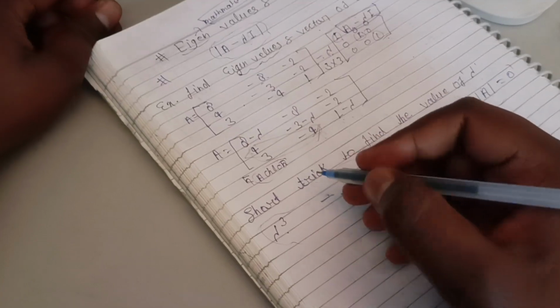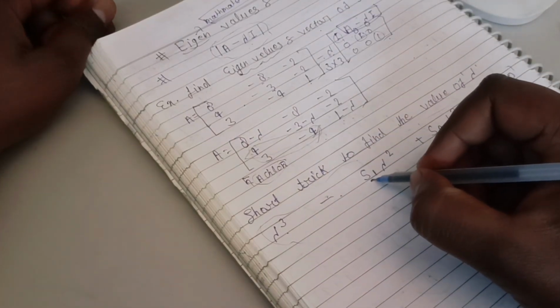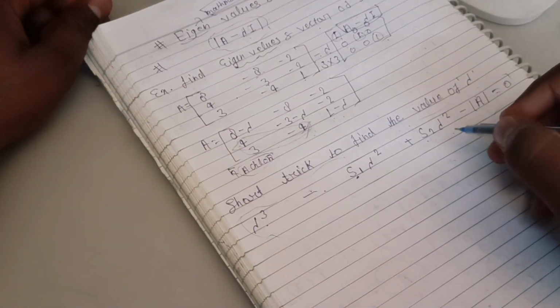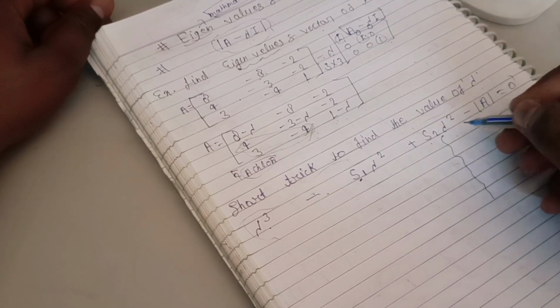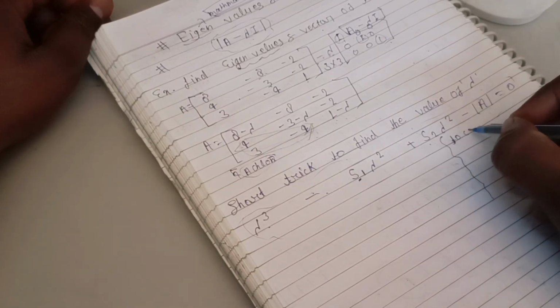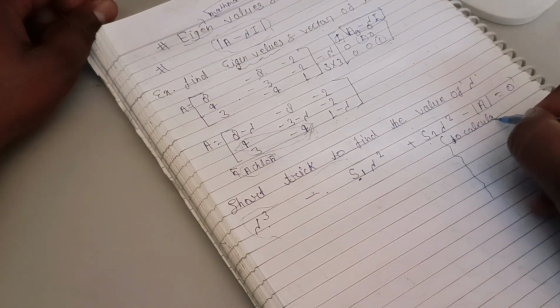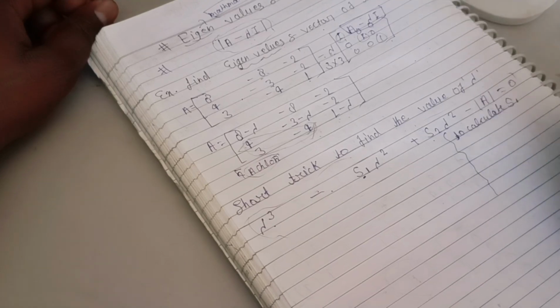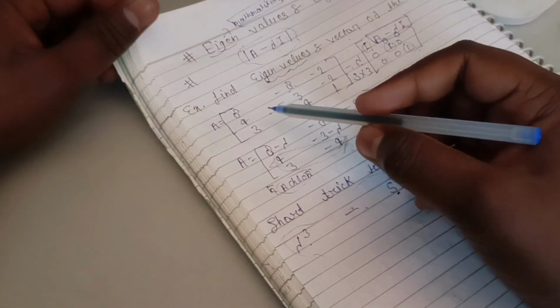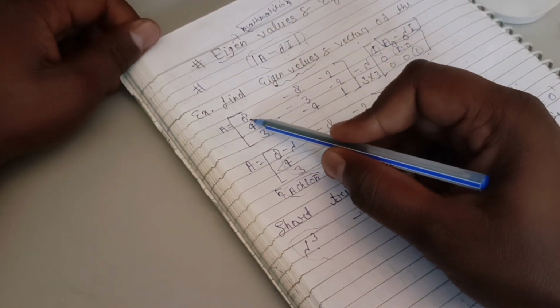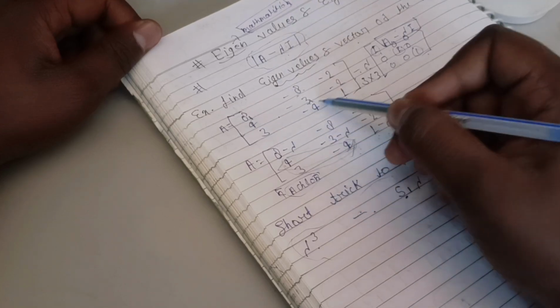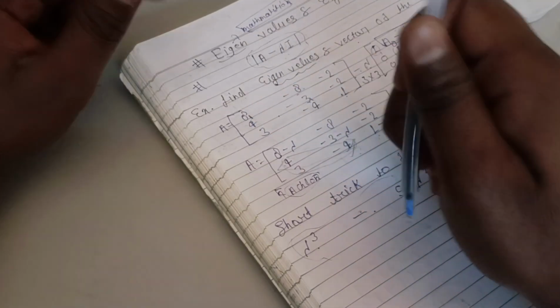Okay, so lambda cubed. How can we calculate S1? Here is some rough work. For S1, we see the diagonal.